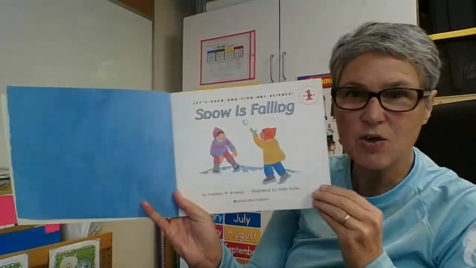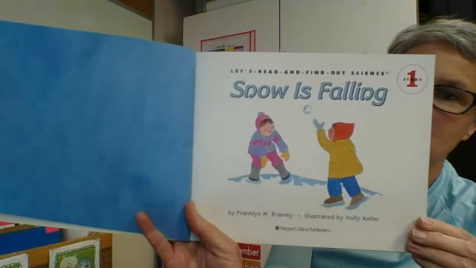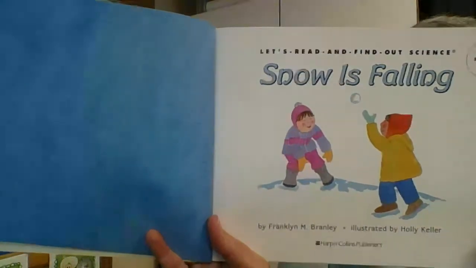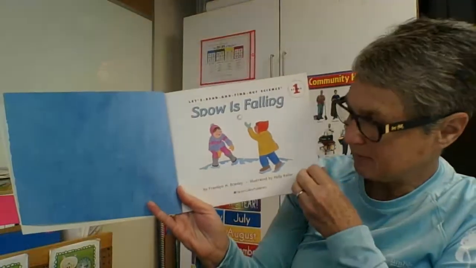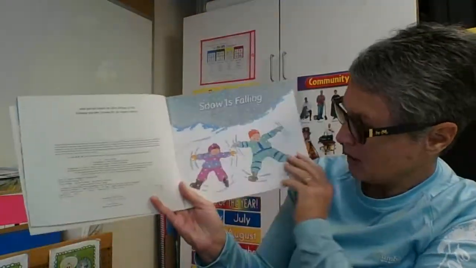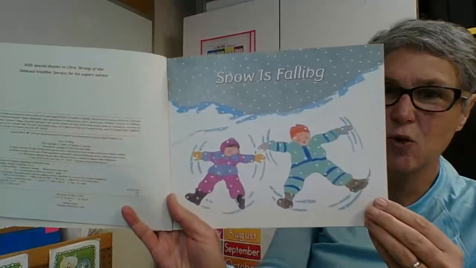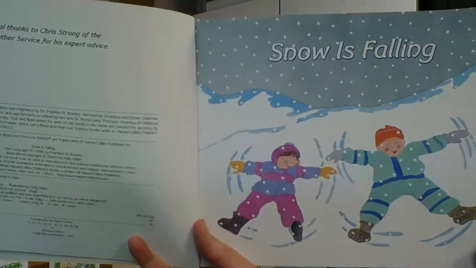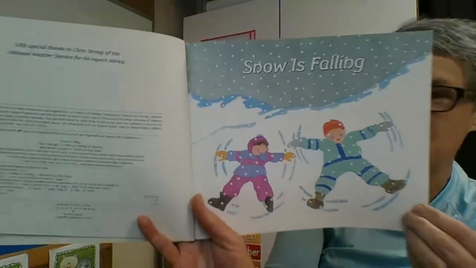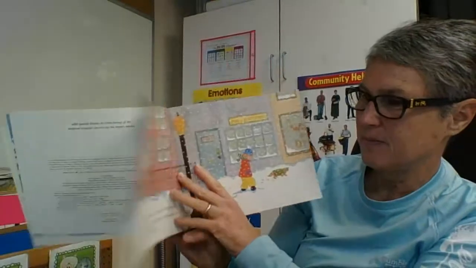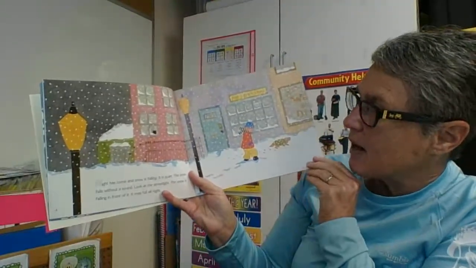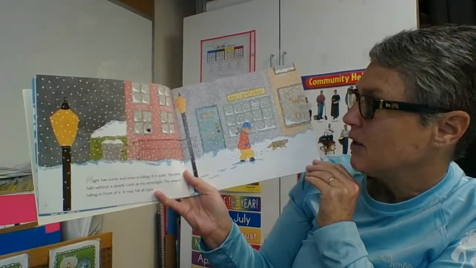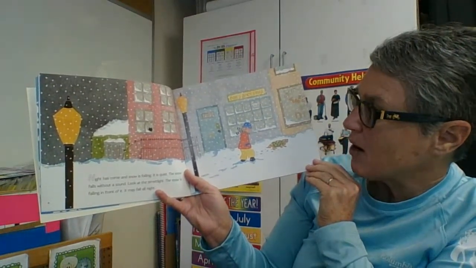Snow is falling. Now here's something fun to do with snow. Have you ever made a snowball? Snow is falling. Have you ever made a snow angel? You get to lie down. Night has come and snow is falling. It is quiet. The snow falls without a sound.